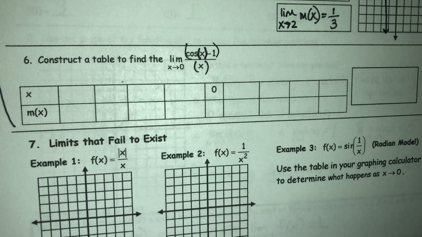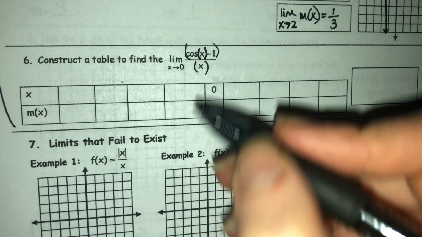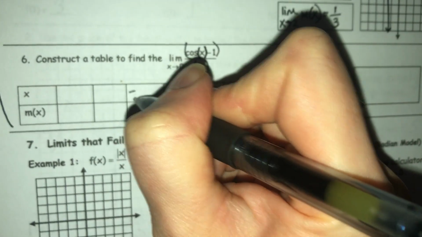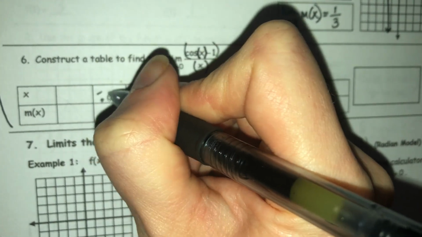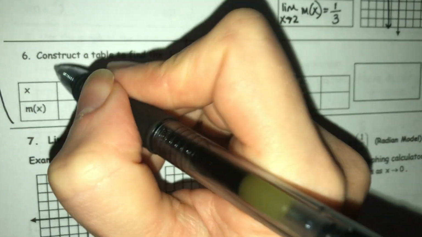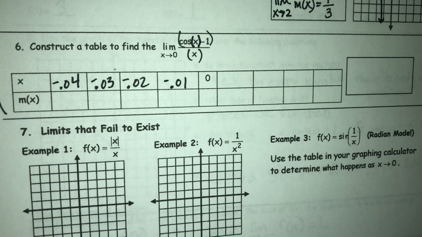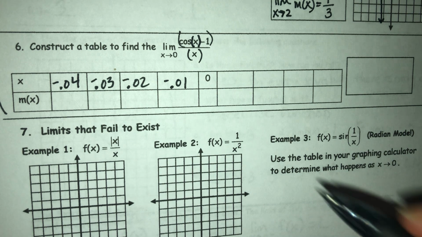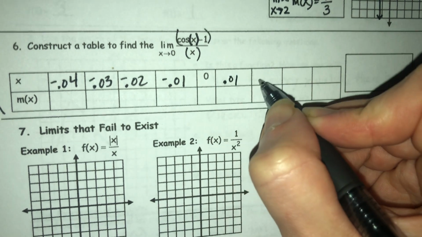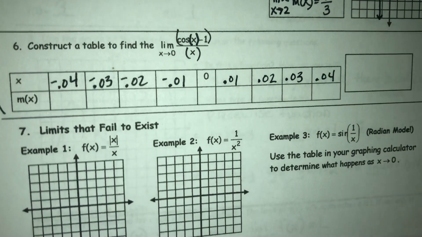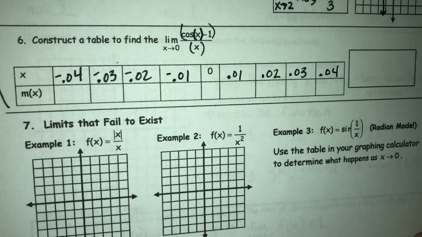Okay, hopefully you've had time to pause the video and you're coming back to check to see how you did. So, -0.01, -0.02, -0.03, -0.04, on the right here, 0.01, 0.02, 0.03, 0.04. By the way, do you have to use the same values that I'm using?